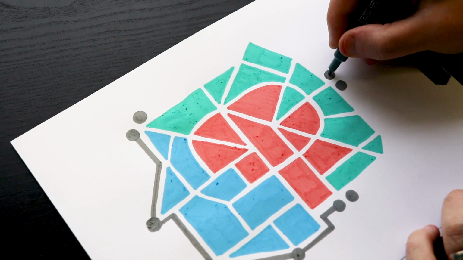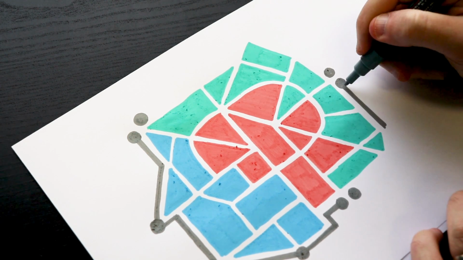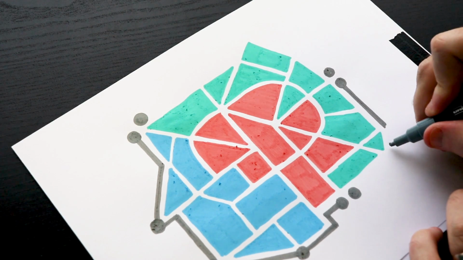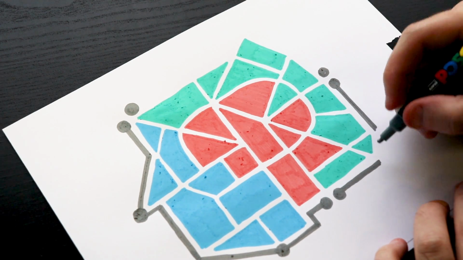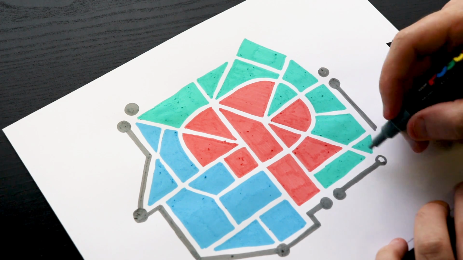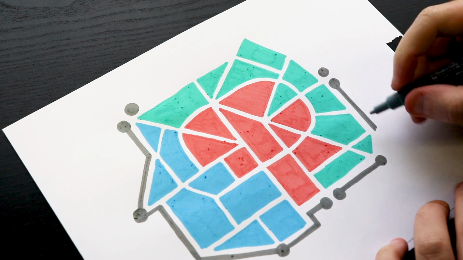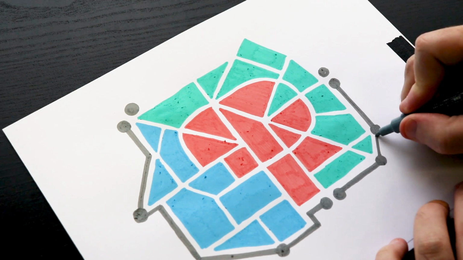Once these blocks are all in, I'm going to put a gray border around the whole thing to represent the walls of the city. I'm putting round circles for the towers that go at all the important parts. There's two towers that'll be the gates of where the streets exit the city, and anywhere there's a major corner, just keeping it simple with circles and lines.